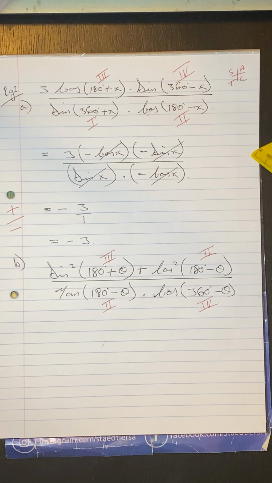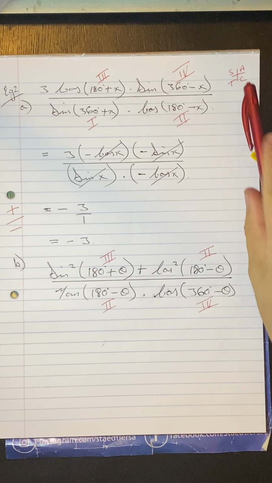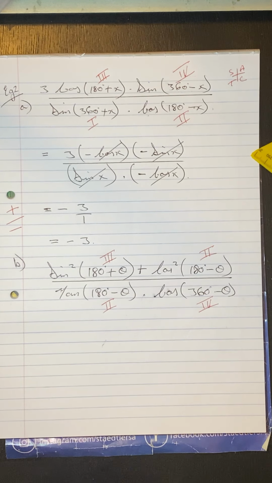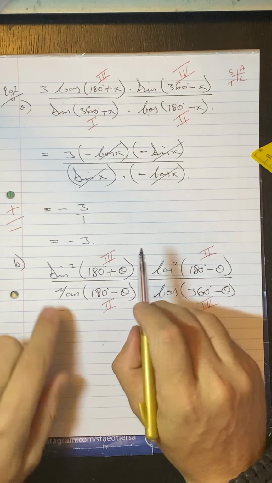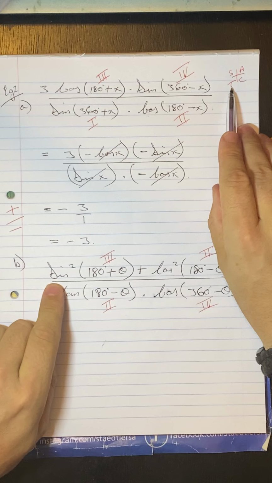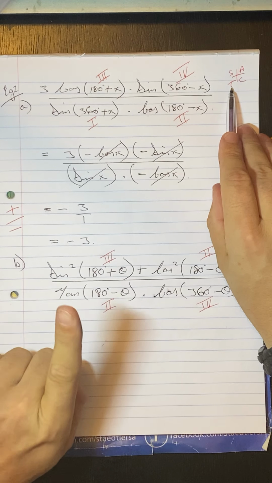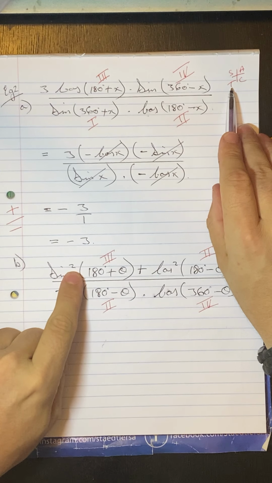Okay, I've still got my cast diagram there. Now, if we have a look here, we've got sine in the third. Now we know that sine in the third is negative, but this one is a little bit different because we've got a squared. Now, a negative squared is a positive. So yes, I know that sine is negative there, but because we've got the squared, the negative will turn into a positive.